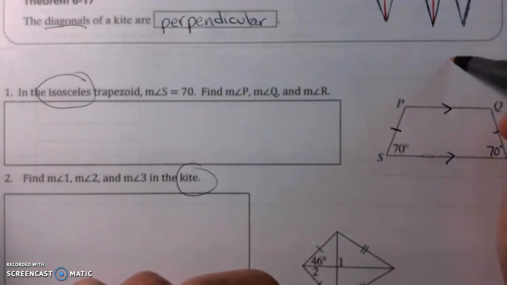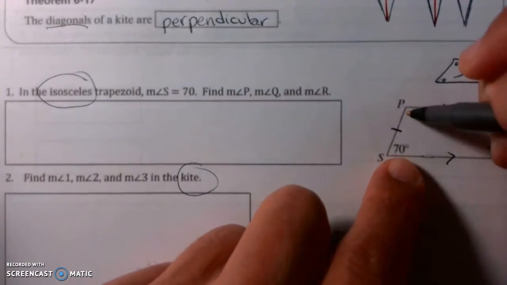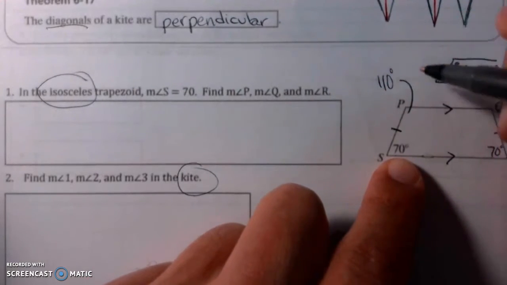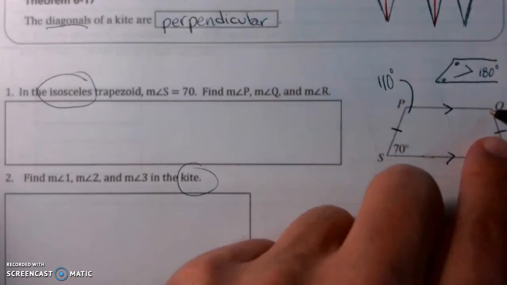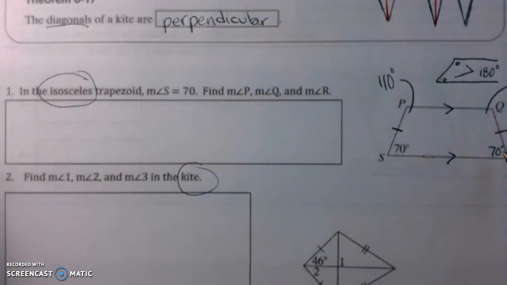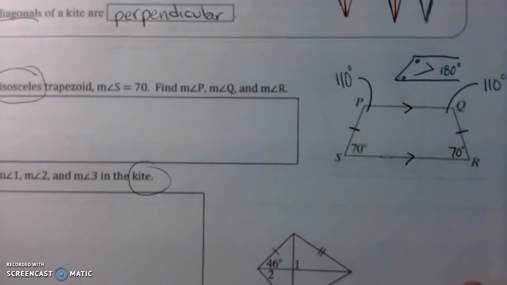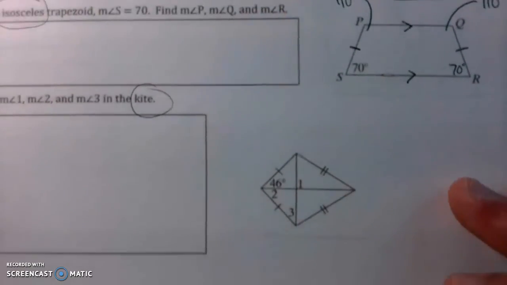Because these are parallel lines, this dot and this dot are same side interior, and they add to 180. So this angle P here is 110, because 110 plus 70 is 180. This angle Q is also 110. And 110 and 70 forces the two lines to be parallel. Thus it's a trapezoid.